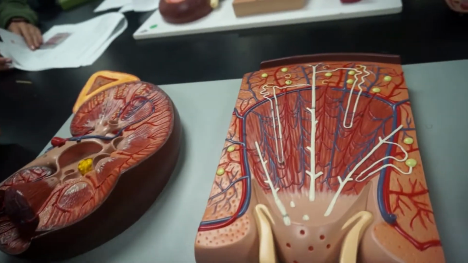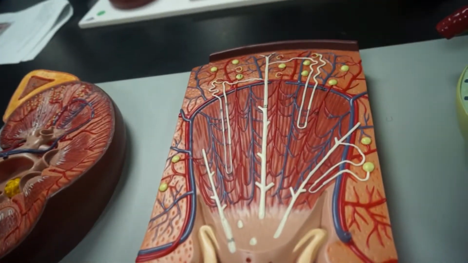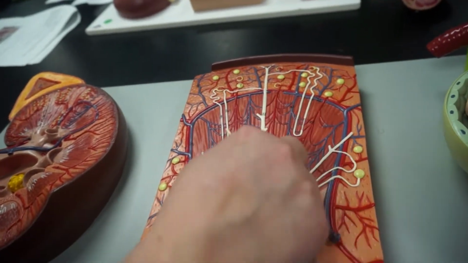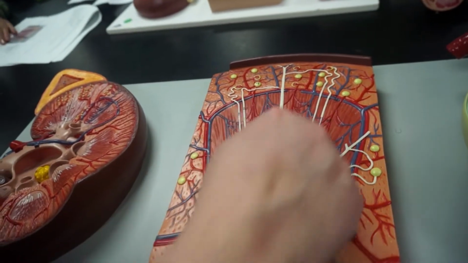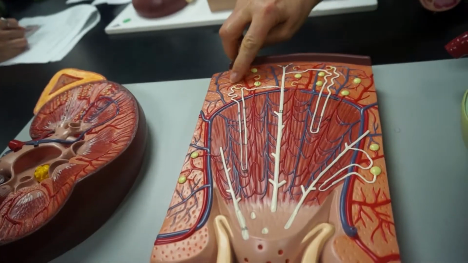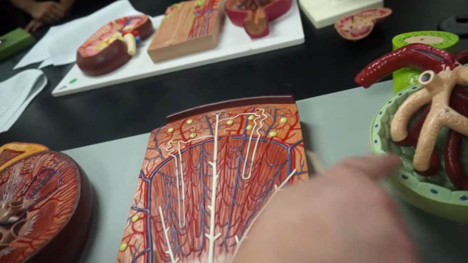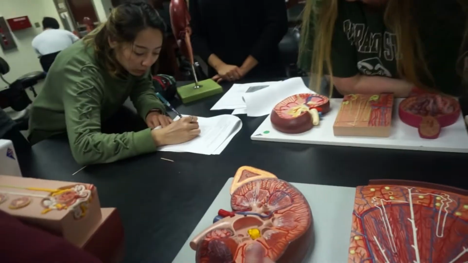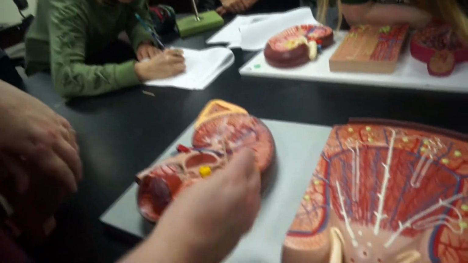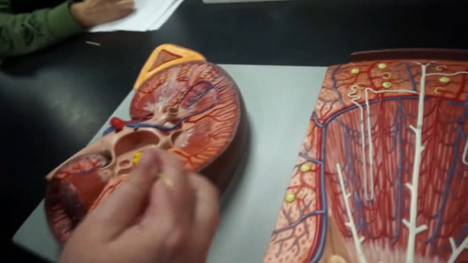Can you see the vasa recta on this? All these, that's the vasa recta. If you point to the edge, that's Bowman's capsule, the capsule. And it's just simple squamous epithelium. Just the capsule.